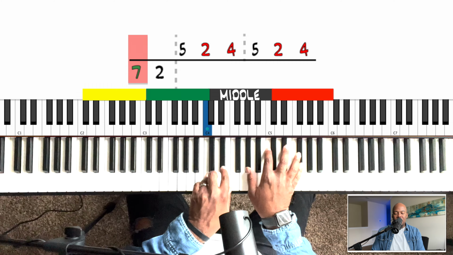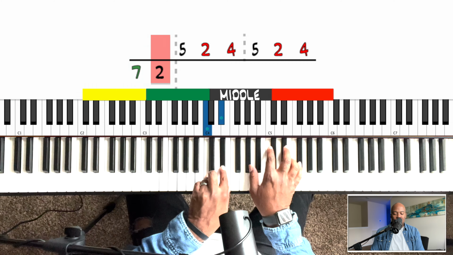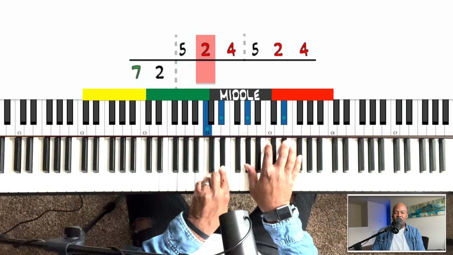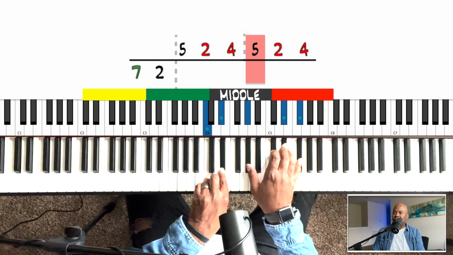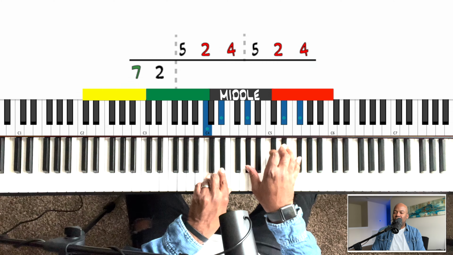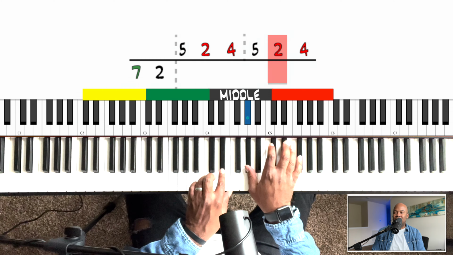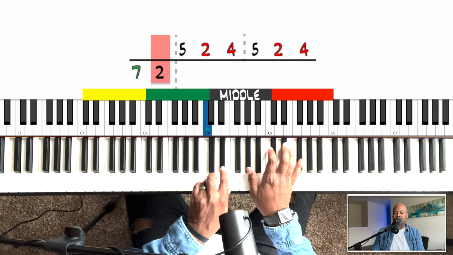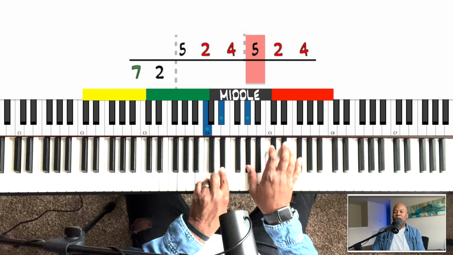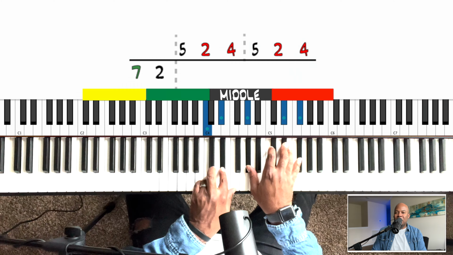So 7, 2, 5. That's our shape. See, this repeats. And hear the pull to 1, which we learned in our first lesson.